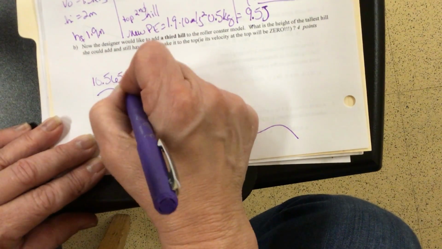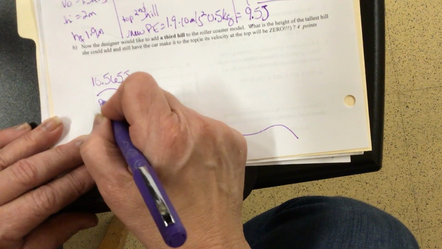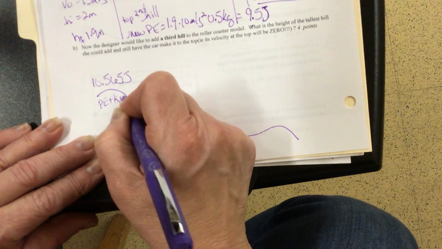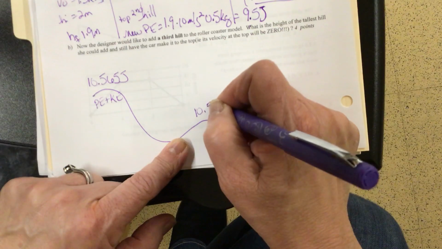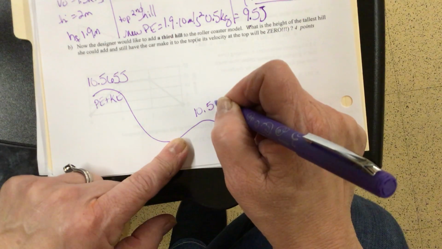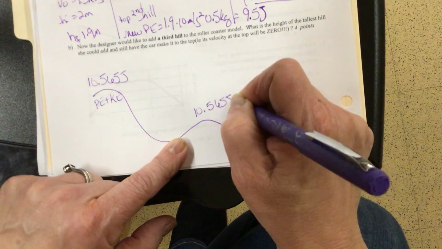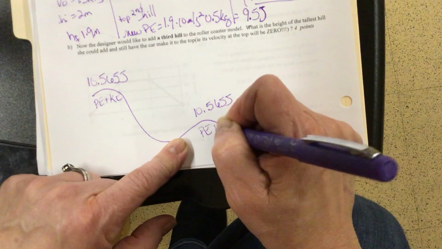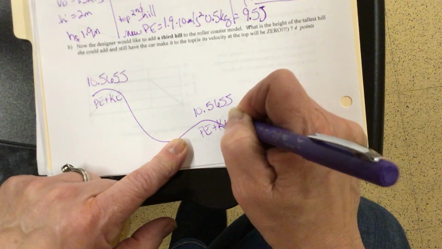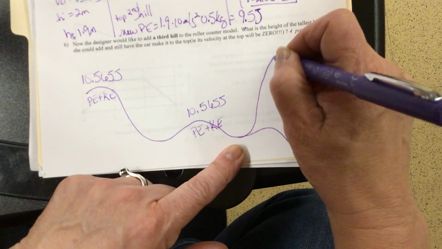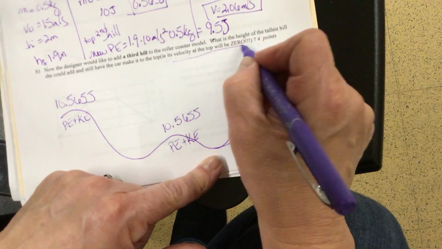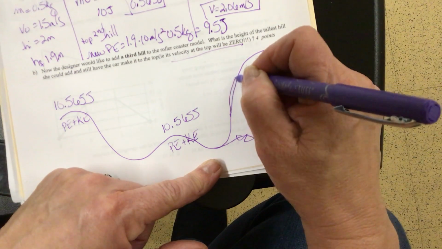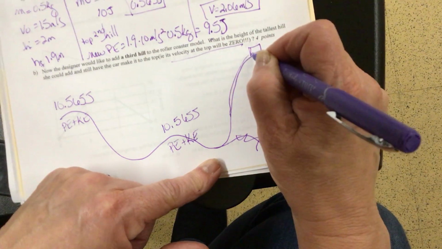10.565 joules at the top, and that's potential energy plus kinetic energy. When you get to the top of the second hill, well, you have exactly the same amount of energy. It's 10.565 joules. That's still potential plus kinetic energy. It's still moving there. Whoops, I drew this last hill too low. And at the top of the third hill, well, we said that the velocity is going to be 0. So we want to know what it's going to be when it gets right to the top.